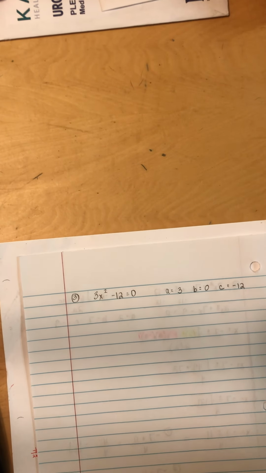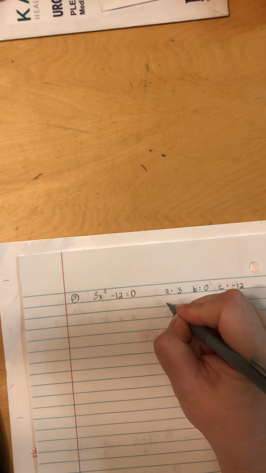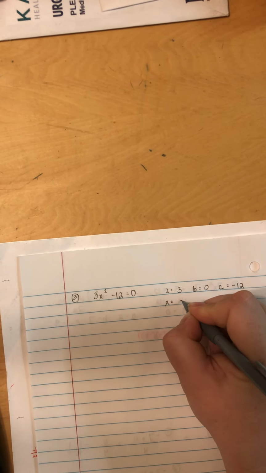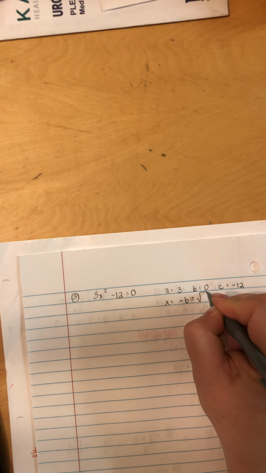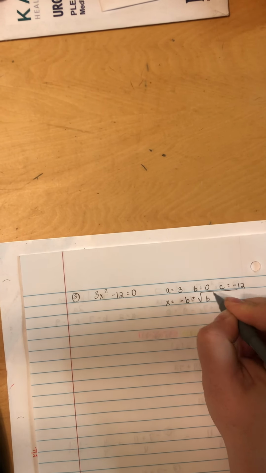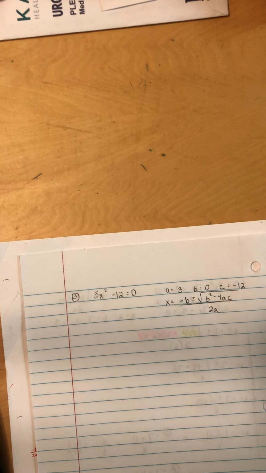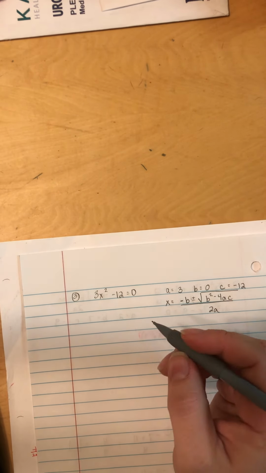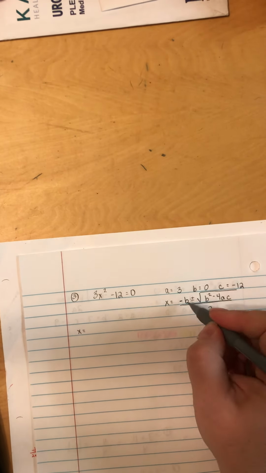Go ahead and put this into your formula. And again, your formula is, I want you to write this 1,010 times so you get it. X equals negative b plus or minus square root of b squared minus 4ac, all divided by 2a. Okay, you're going to need to know that one. Alright, x equals negative b.